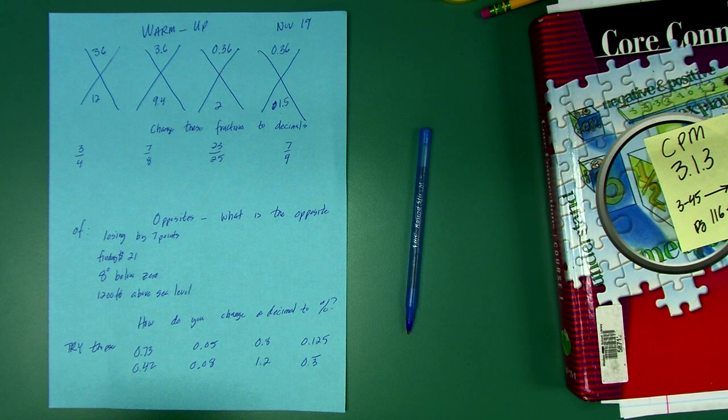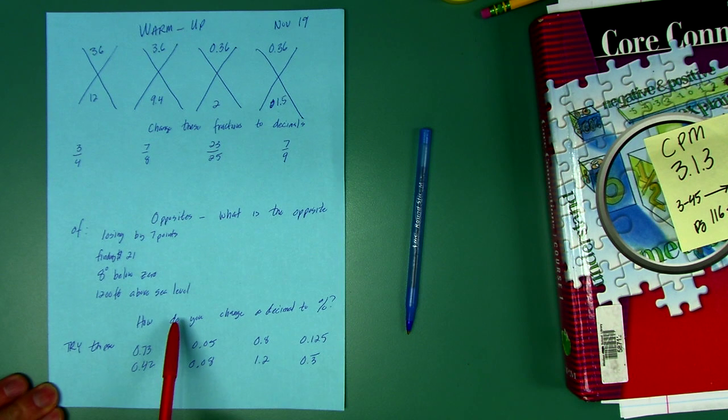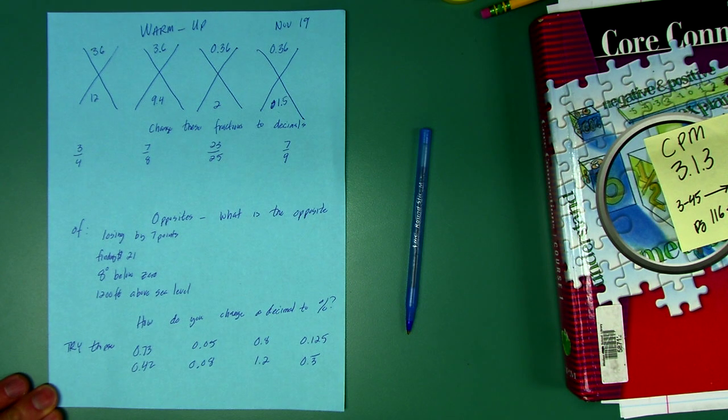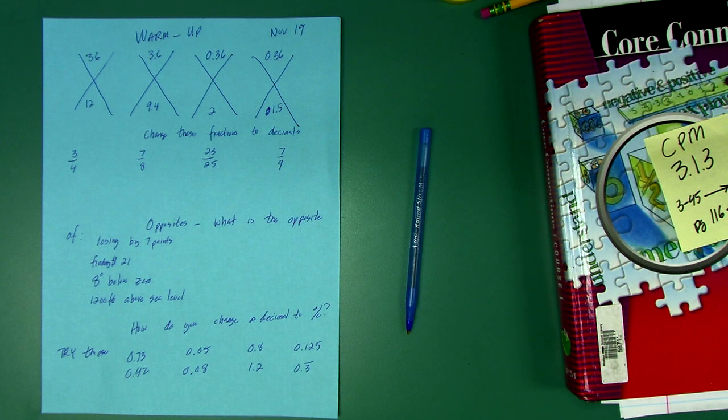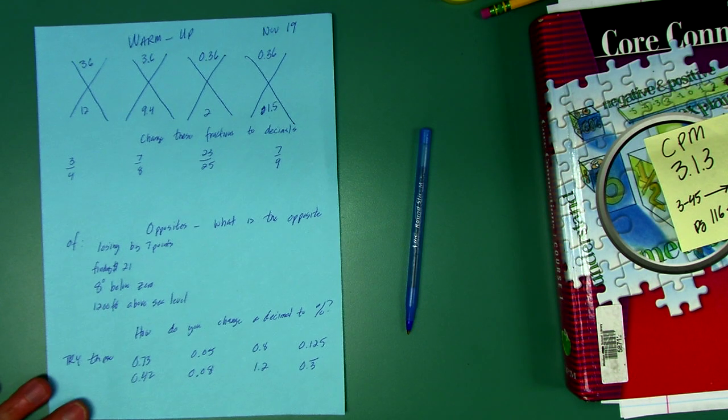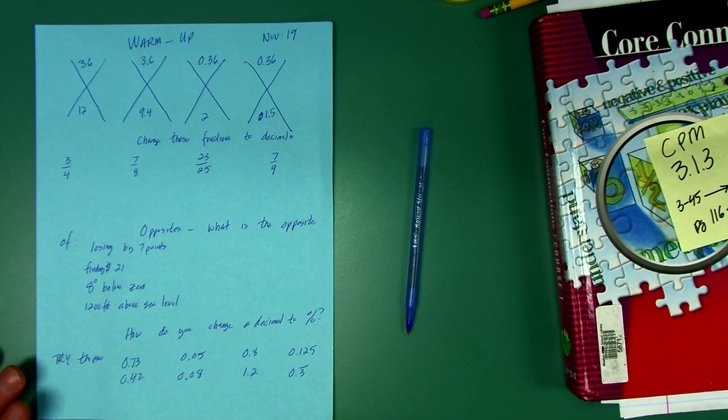All right, copy this down, do as much as you can, then come back for a hint. I will give you a hint on this one first, okay? So copy everything down and then come back. I'll give you a hint, and then you can press pause again and try these, right? If you don't know how to do that. And then we'll go over all the answers, all right?